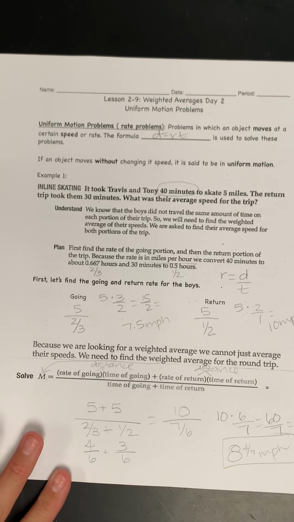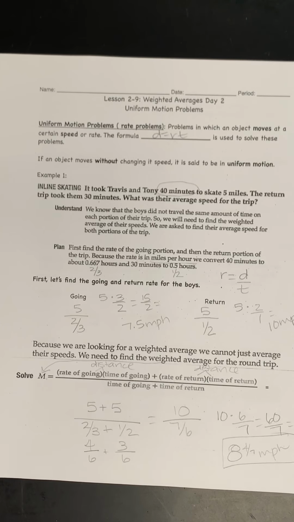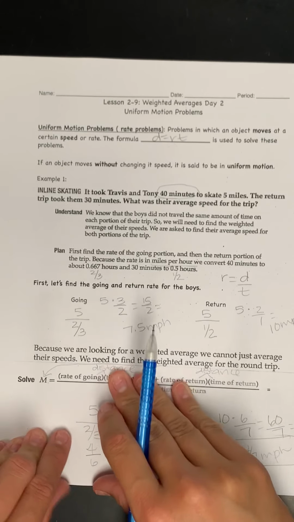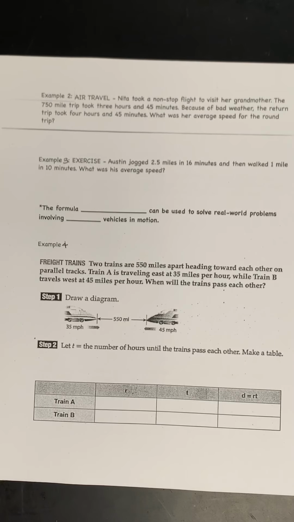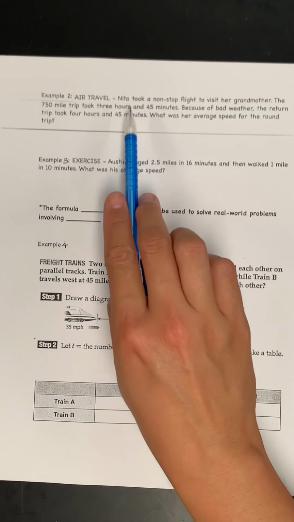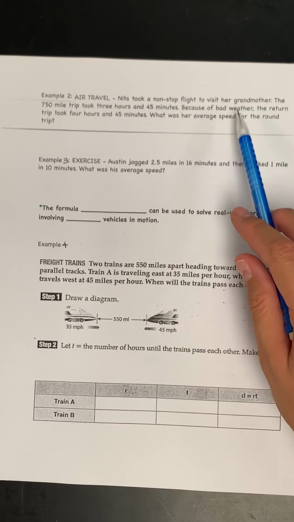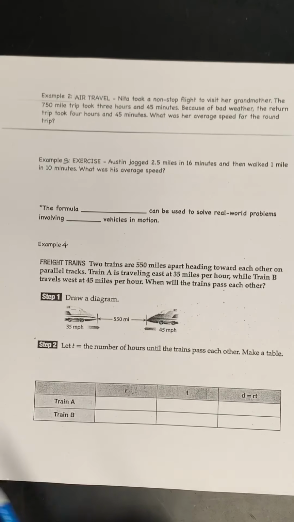Okay, so that would be the average speed for their trip of the going and then the return. Example 2, same idea. So Nita took a non-stop flight to visit her grandmother. The 750 trip took 3 hours and 45 minutes.